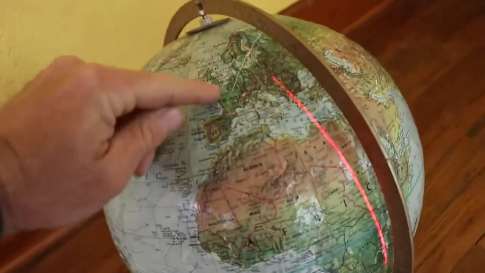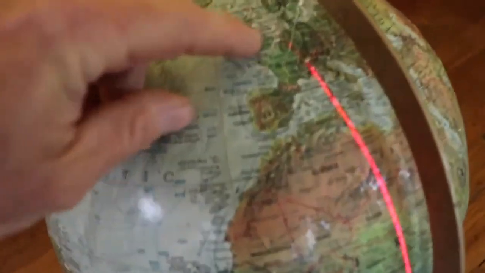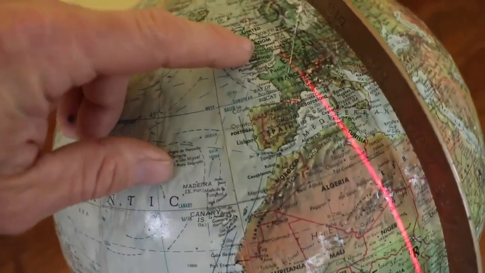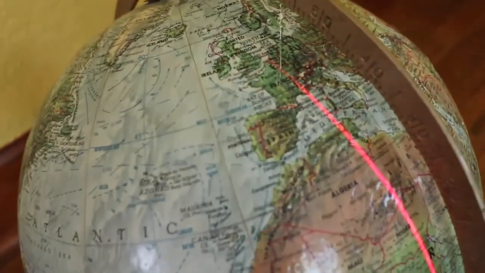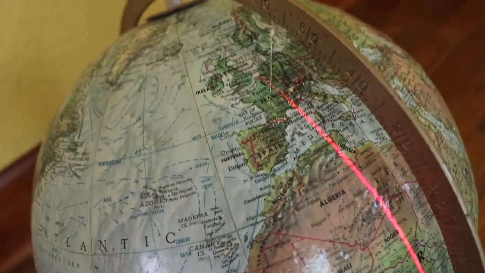Right now, longitudinally, 0 is right here, and that's where the Royal Observatory in England is. Imagine that. That was determined in 1884. The French abstained from the vote because they wanted it to be over here in Paris.